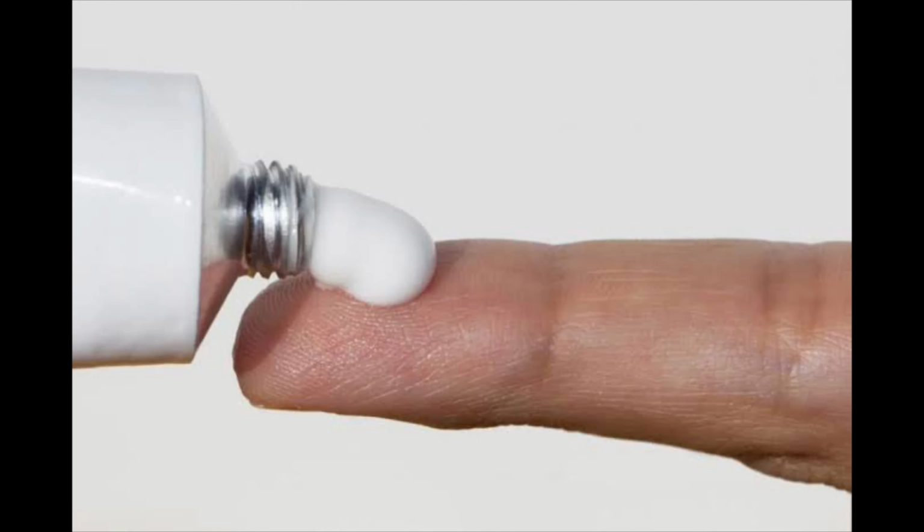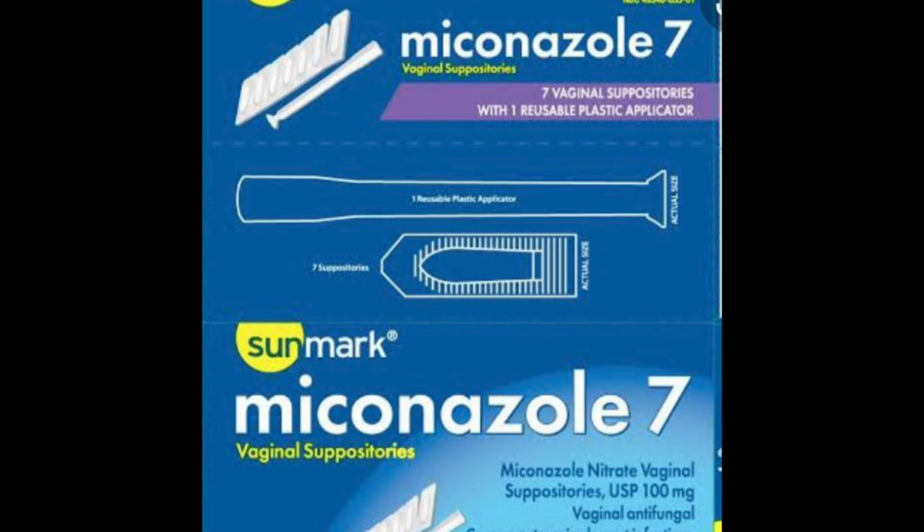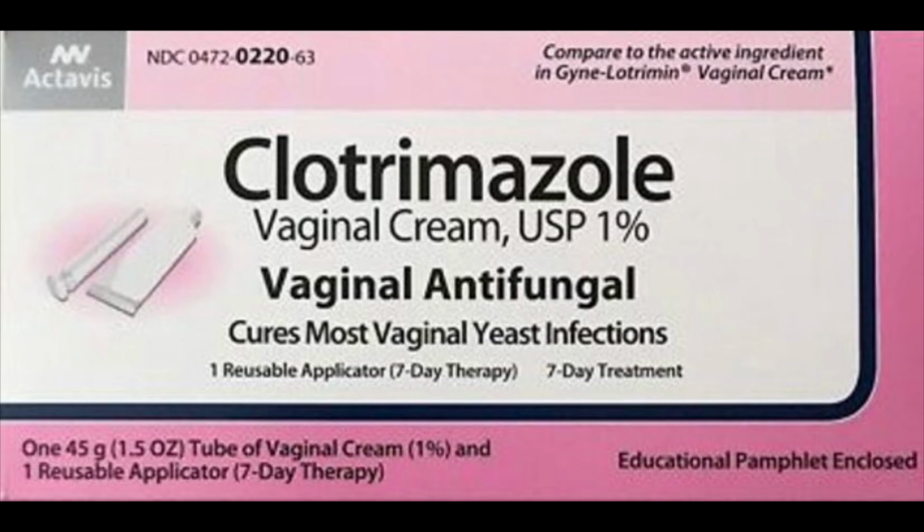But there is a topical cream you can use. There is a cream you can insert, and there is one you can just rub on the vulva. Vulva is the outer part of the vagina.